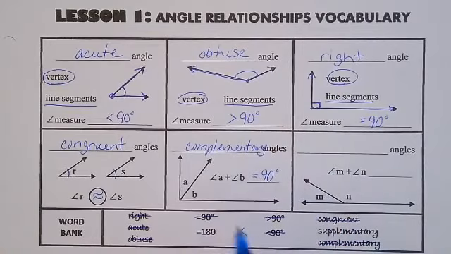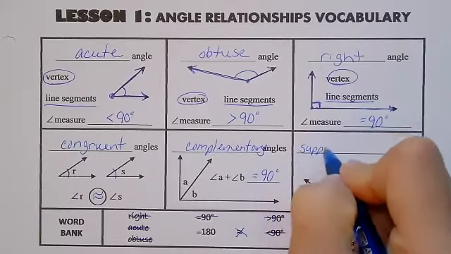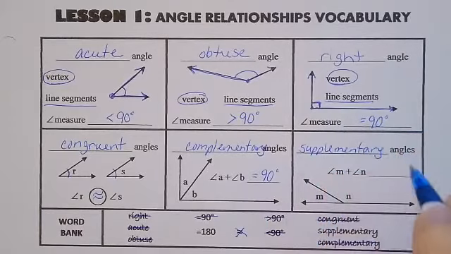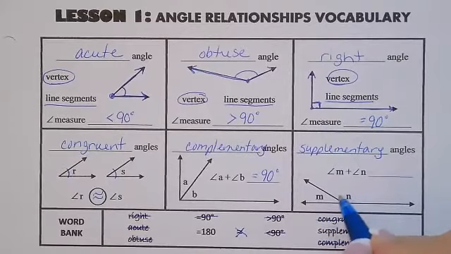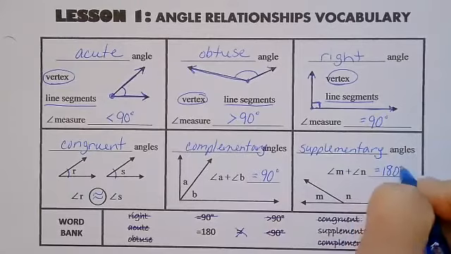Complementary equals 90. Last, we have these two angles. These are called supplementary angles. When you add these together, they will equal 180 degrees.